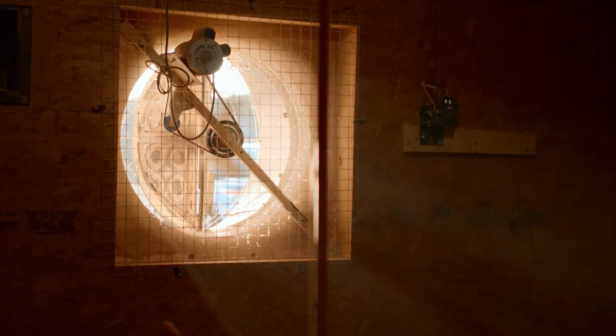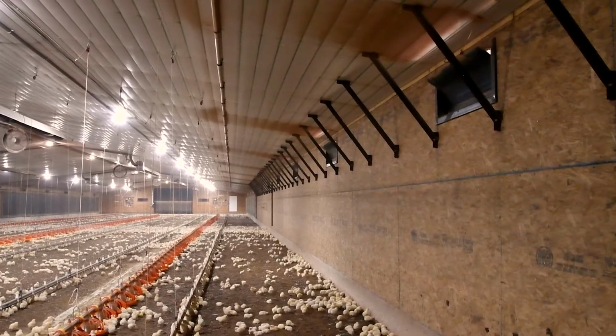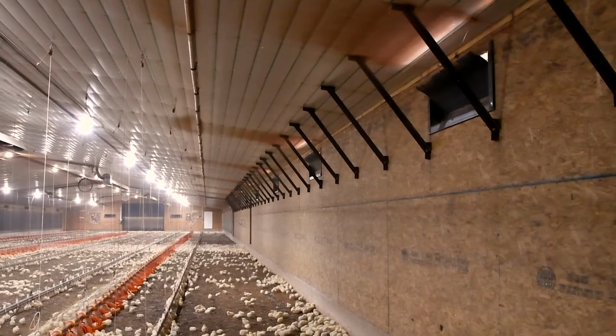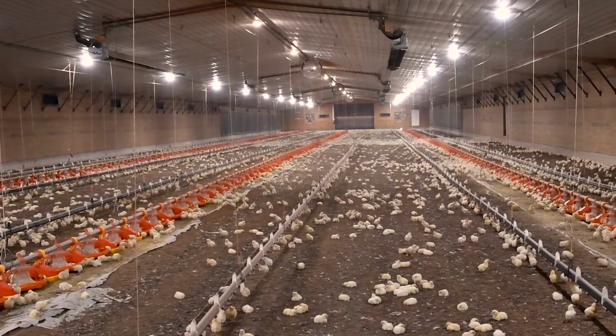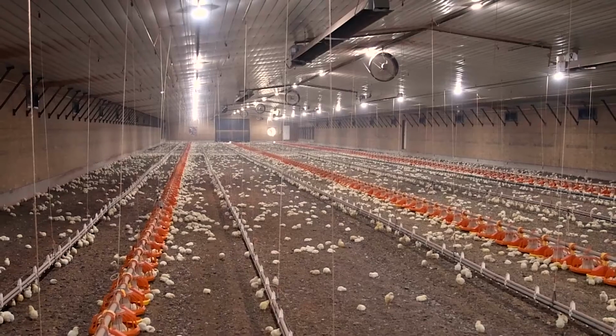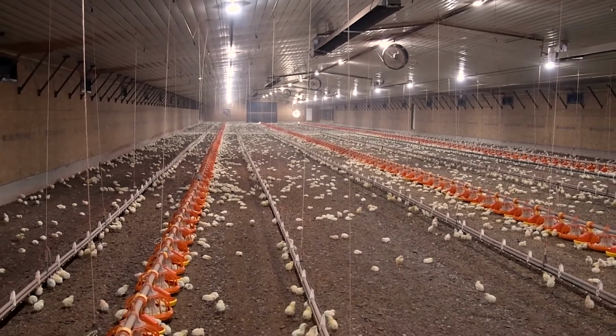One of the most important components of our negative pressure system are the sidewall inlets. The sidewall inlets are typically located evenly down both sides of a house, positioned right next to the ceiling, and they're used during cold and mild weather for air quality control and temperature control. What we want to be able to do is use an exhaust fan wherever it's located and bring in fresh air uniformly throughout the house so all the birds receive an equal chance of a nice, clean environment.